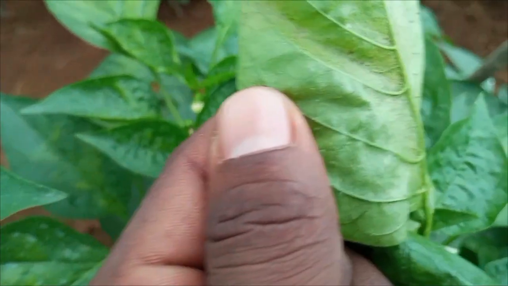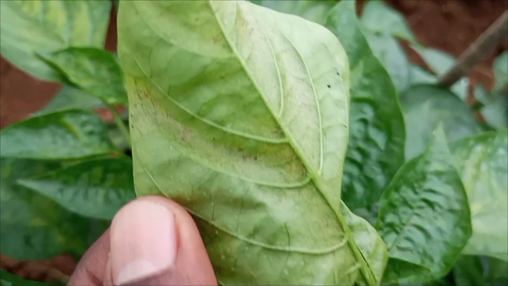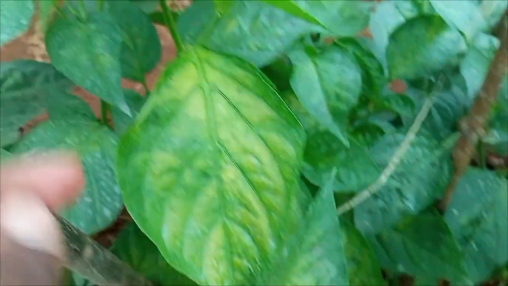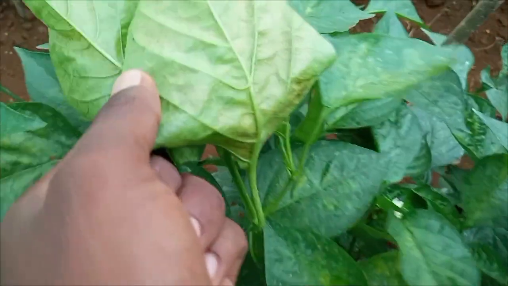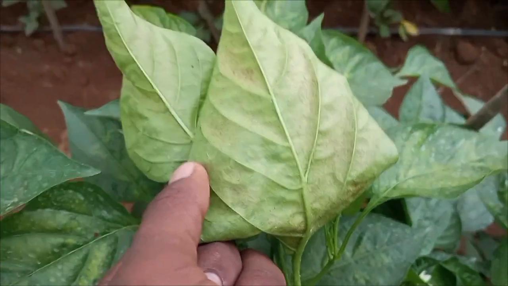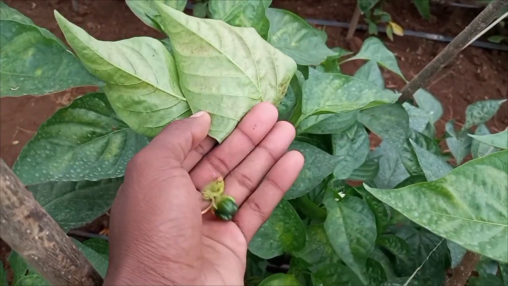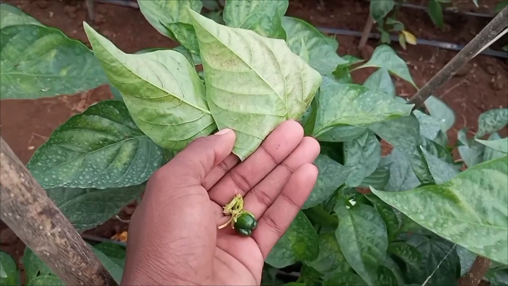Make sure that you observe the recommended withdrawal period before you harvest your bell peppers. The best way to go about that is to harvest the mature bell peppers first, then spray. Then you will have about 7 days or so as your withdrawal period.